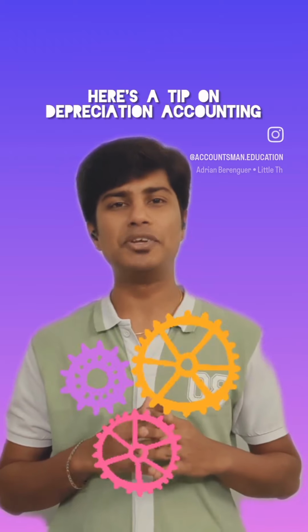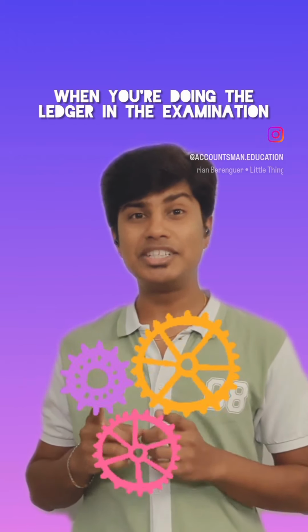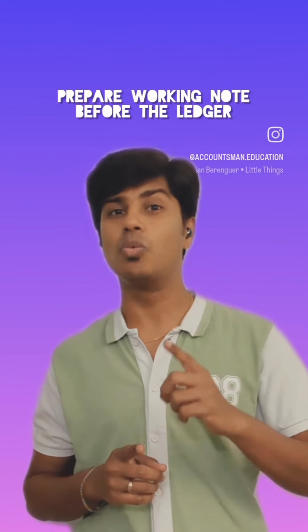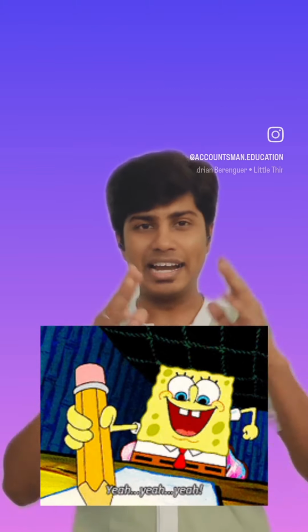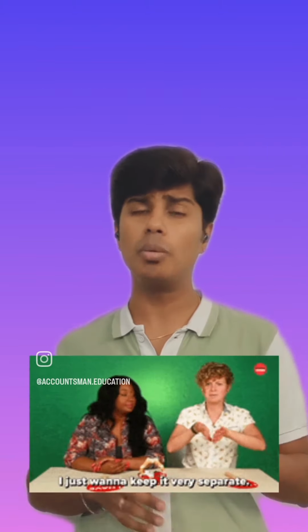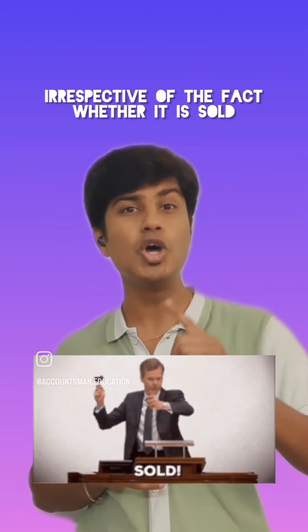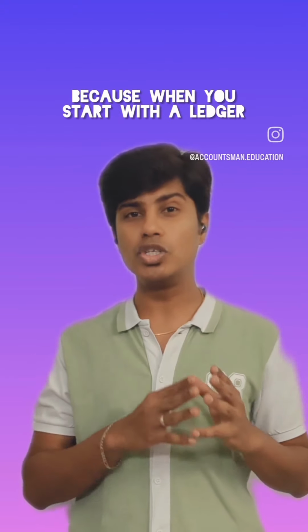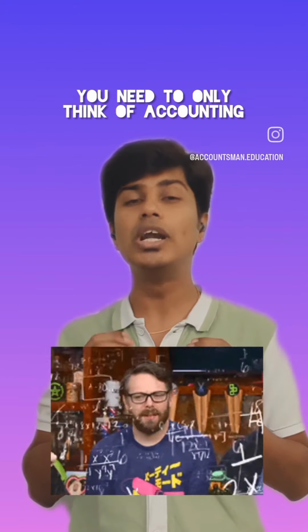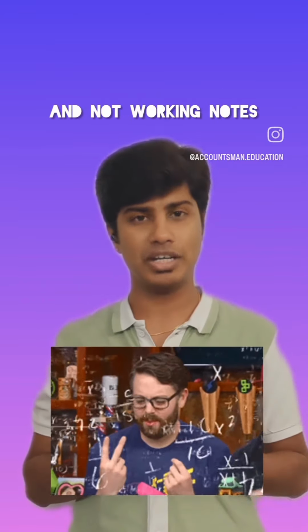Here's a tip on depreciation accounting. When you're doing the ledger in the examination, prepare a working note before the ledger. And let this working note involve a separate column for each part of the asset. Irrespective of whether it is sold or continues to be held, prepare a detailed working note, because when you start with the ledger, you need to only think of accounting and not the working note.